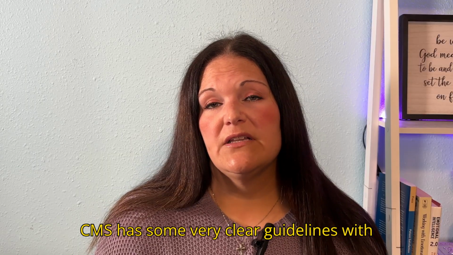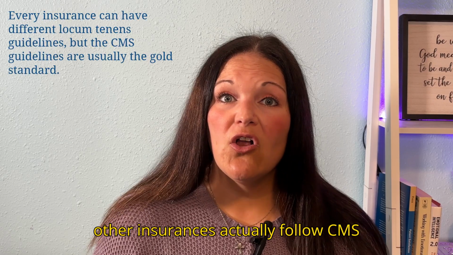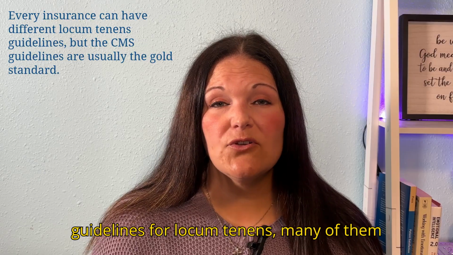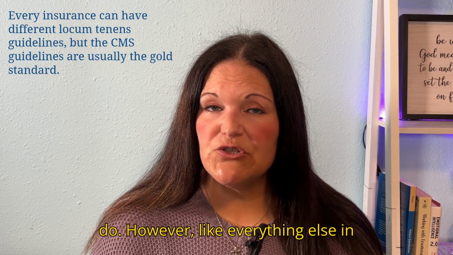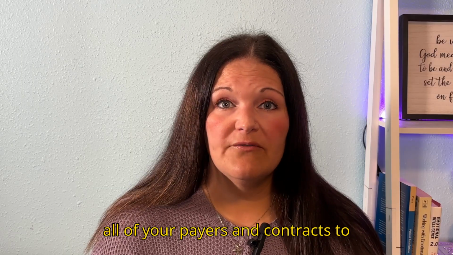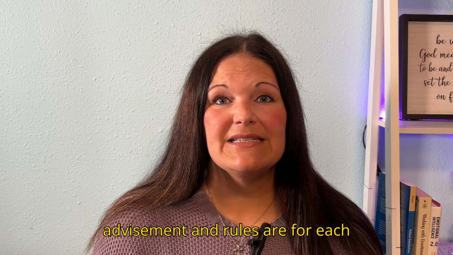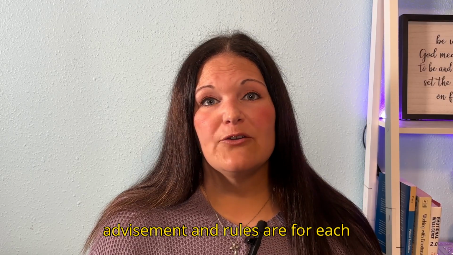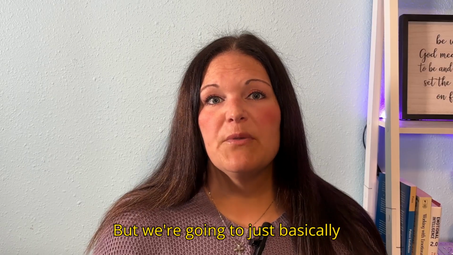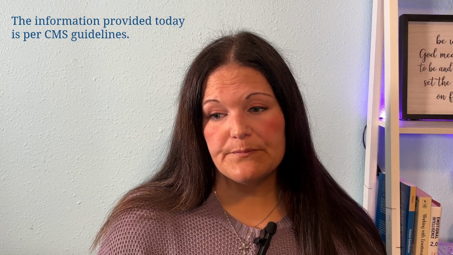CMS has some very clear guidelines with locum tenens. Please note that not all other insurances actually follow CMS guidelines for locum tenens. Many of them do. However, like everything else in healthcare, you would need to check with all of your payers and contracts to find out what the locum tenens advisement and rules are for each payer before you jump into this. But we're going to just basically talk about the CMS guidelines today.